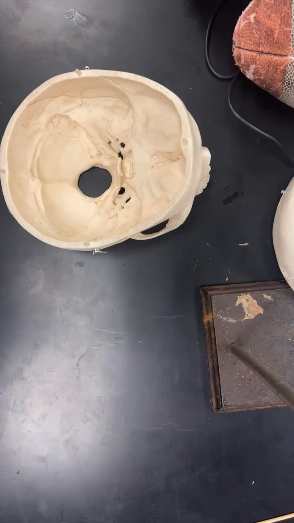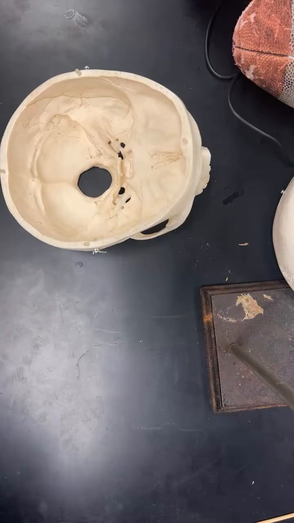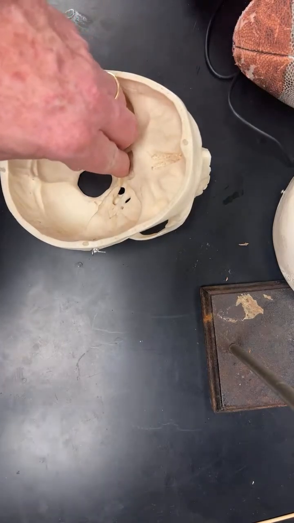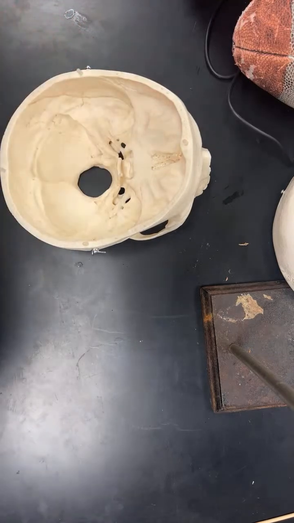I have a question about the sphenoid bone. Is that this illusion? Is that that? That's good. We'll come back to that. That's the sella turcica. Your pituitary gland sits in there. So that shows how important the pituitary gland is, because you actually have a piece in the skull just to protect the pituitary gland. Make sense? Because you need your pituitary.